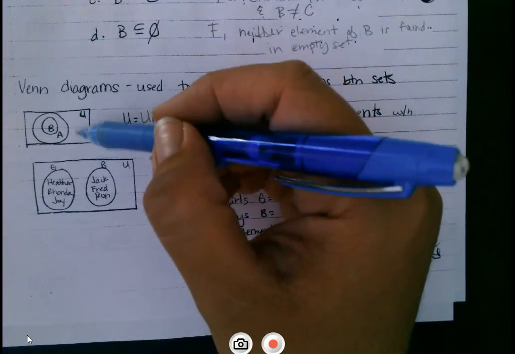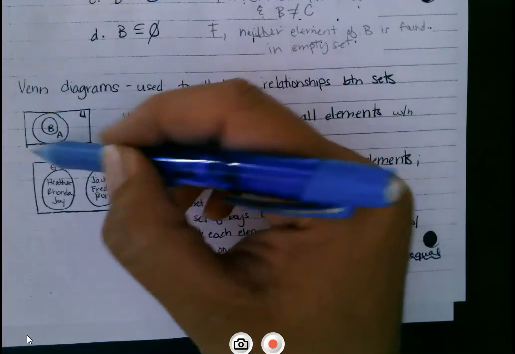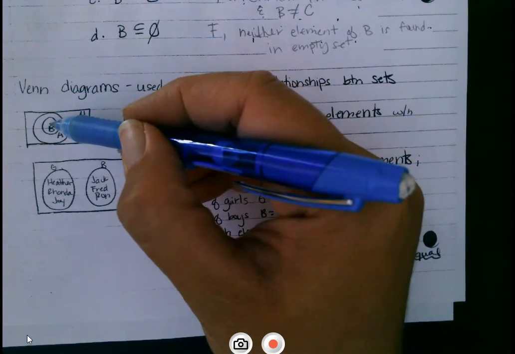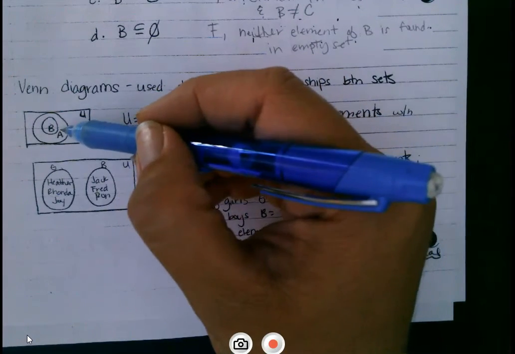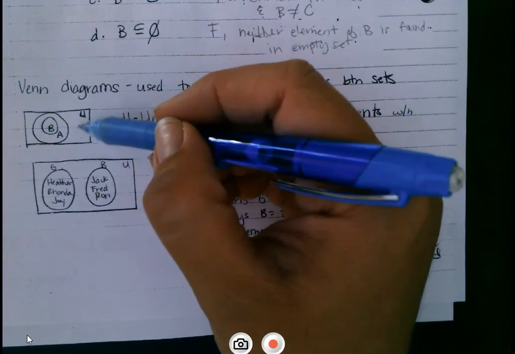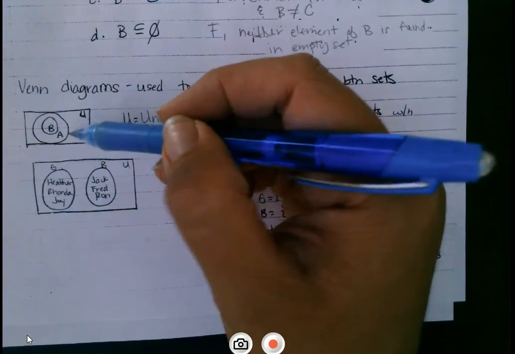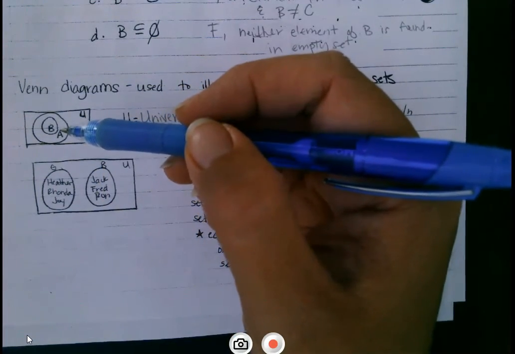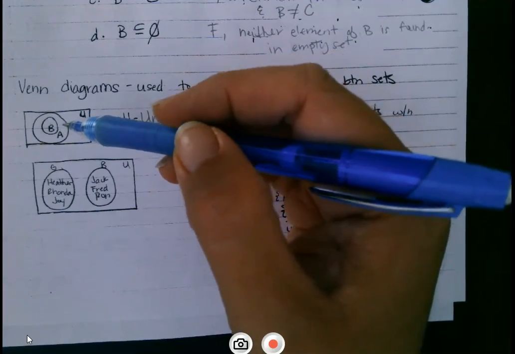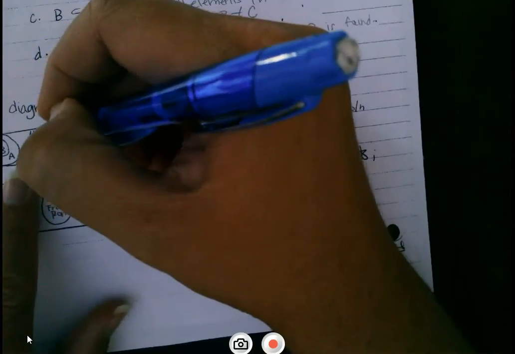So who are the people that aren't in the circles? If the whole thing is NCHS and this is teachers and these are males, who would be out here? Who's everyone else at NCHS? Students. Yes. Wait, you said B was male students. I said B was male teachers, because they're inside of A.